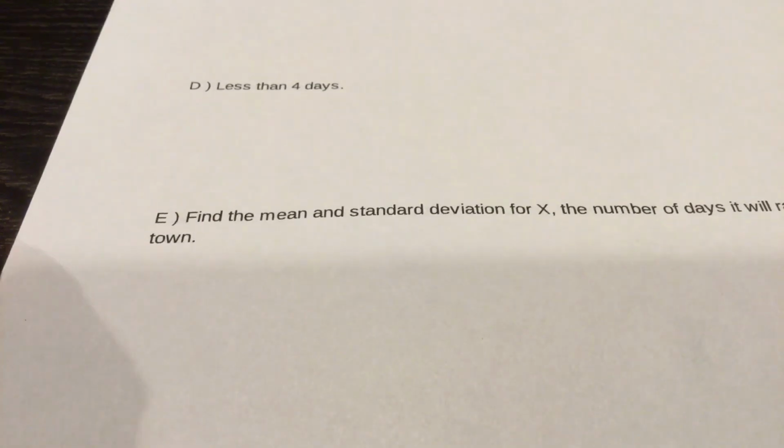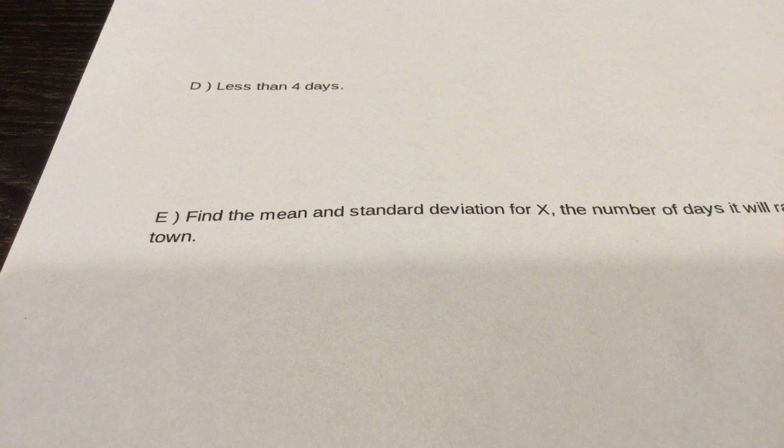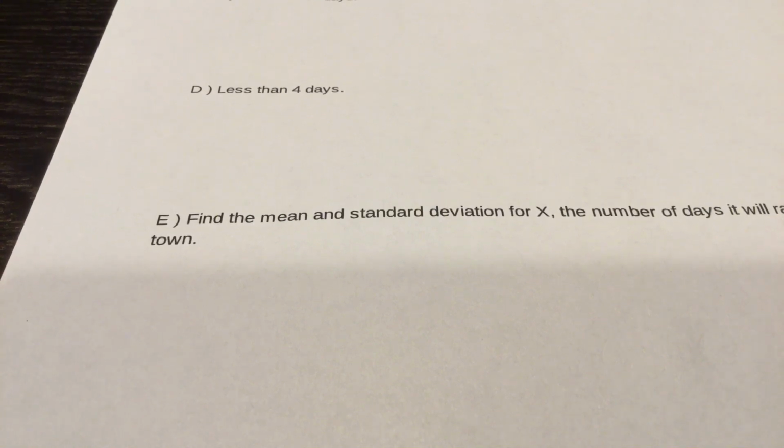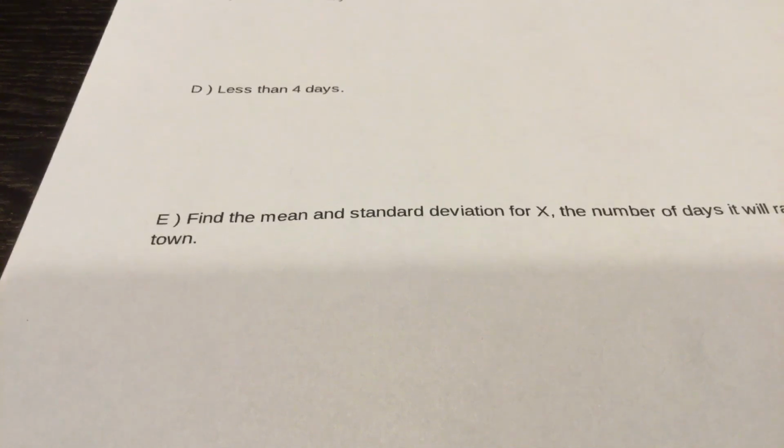There are 30. N times P and then 1 minus P times N are both big enough, so you can do the normal approximation on E. All right, so there it is, folks.